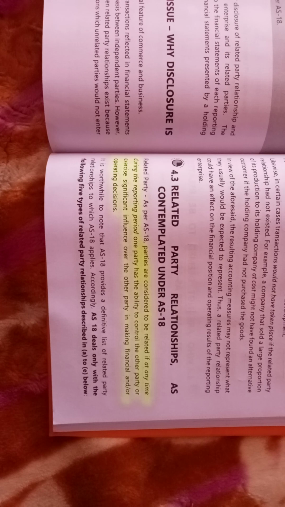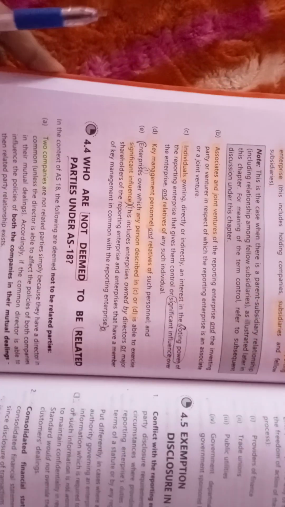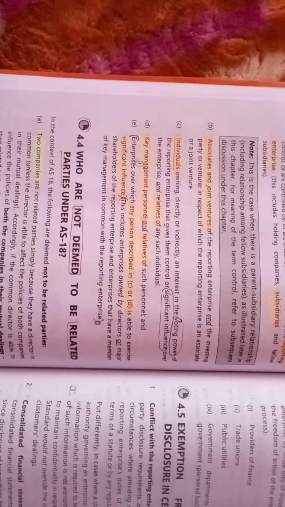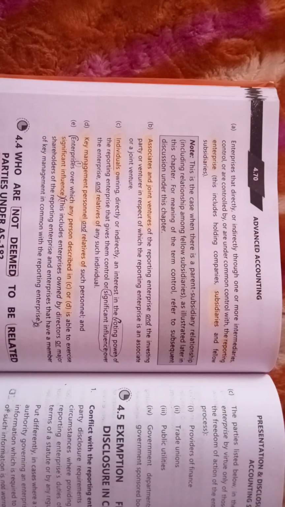For an exam oriented approach, that is for your May 2024 examinations only, the questions will come from this AS only from the five sub clauses of 4.3. We will discuss these five clauses one by one with an example of each and get the conceptual clarity also. First we will read the points and then we will understand each point with an example.